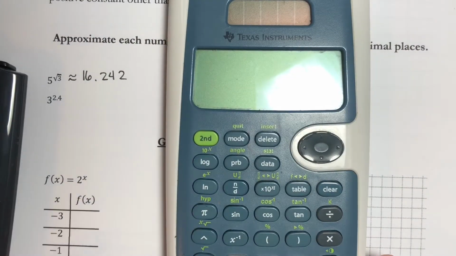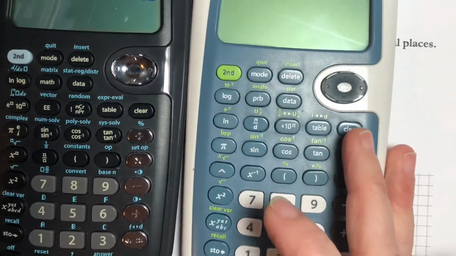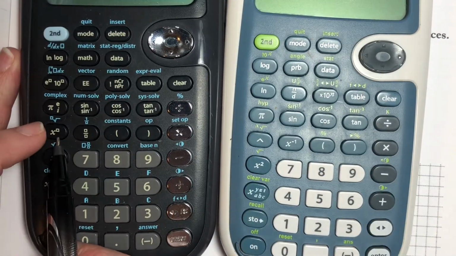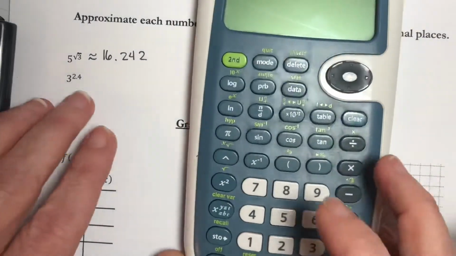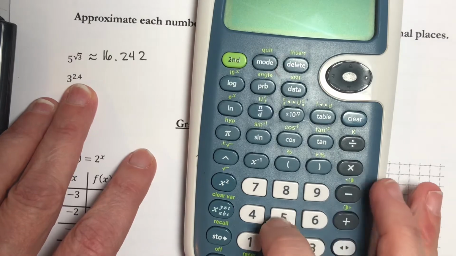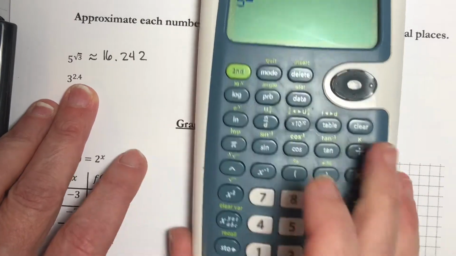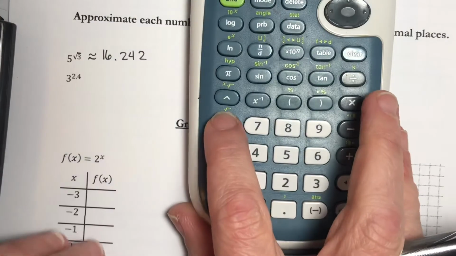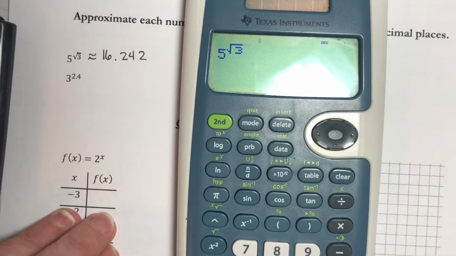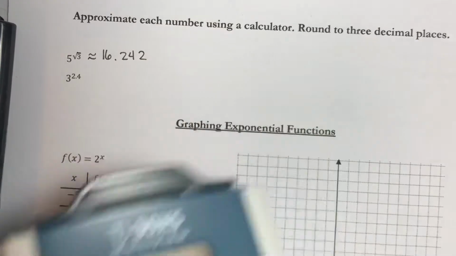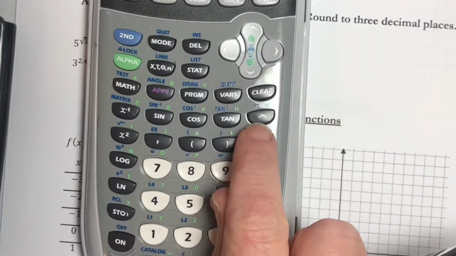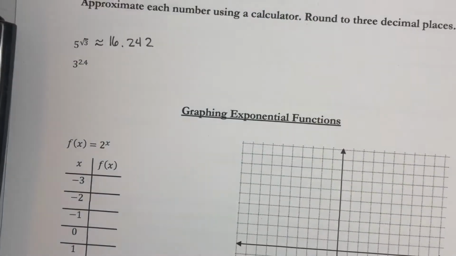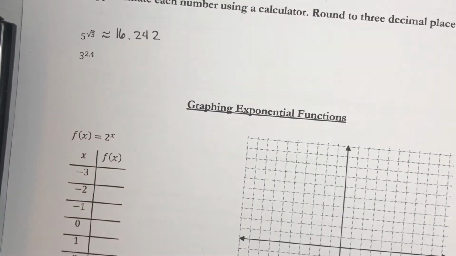Okay. I'm going to do the same thing with this calculator. It's pretty much the same. The buttons are pretty much in the same position. See right here, this was our exponent button on this one. This is our exponent button on this one. Okay, so I would enter the same thing. Everything else is basically the same. 5 raised to the, you have to hit second and then that square root, and then 3 and enter, and you'll get the same decimal. On the TI-84, your exponent button is right here. All right, so we have that approximation.